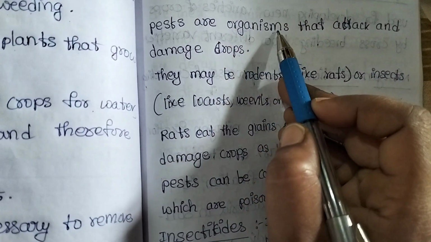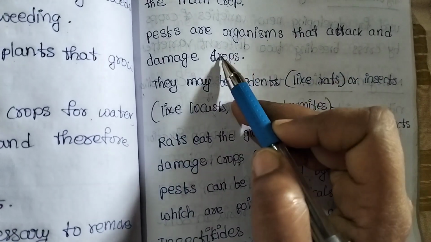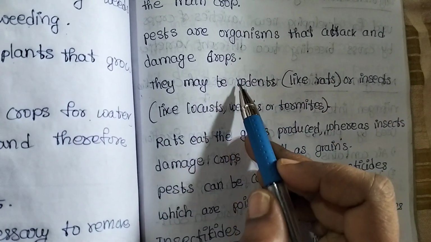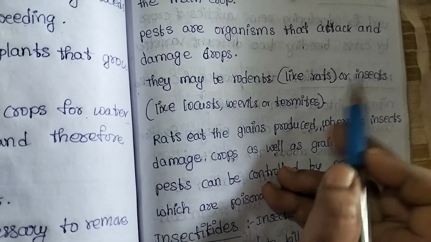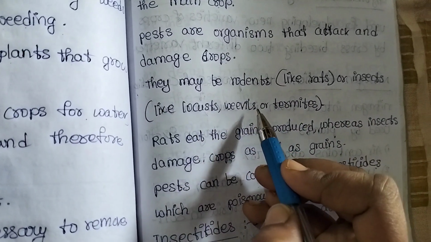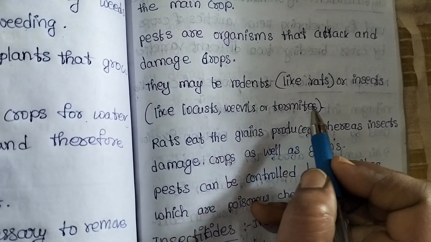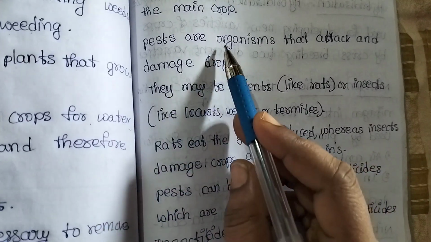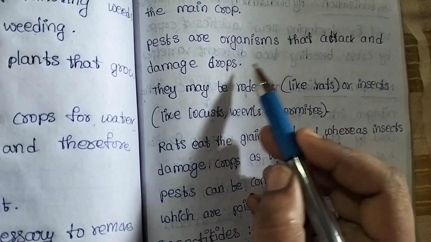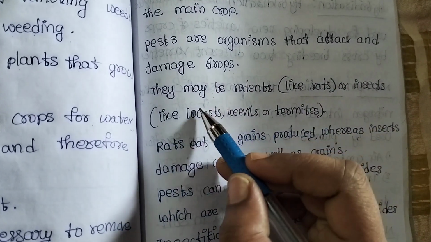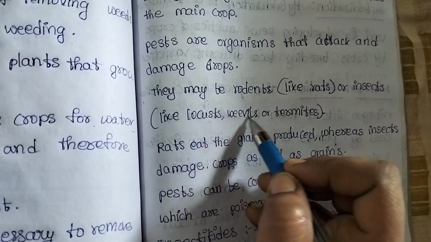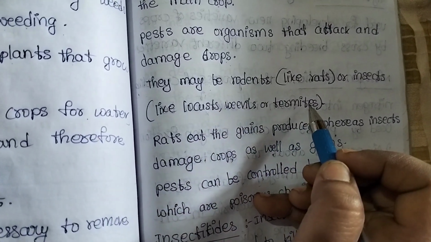Pests are organisms that attack and damage crops. They may be rodents like rats, or insects like locusts, weevils and termites.